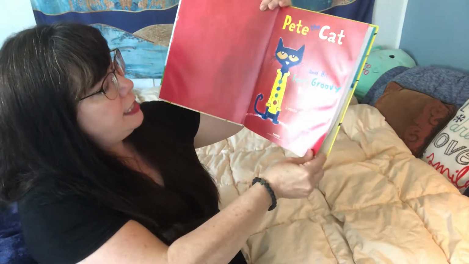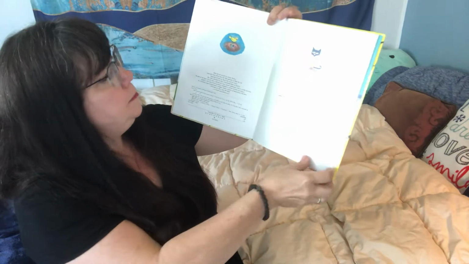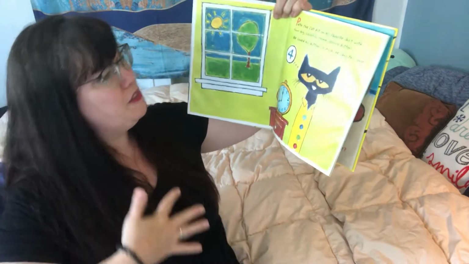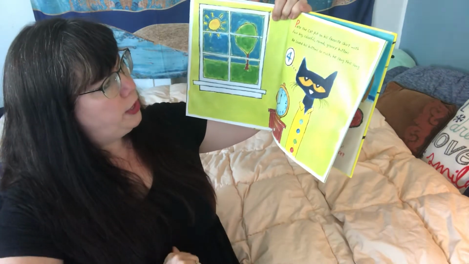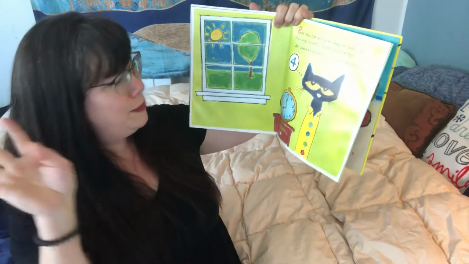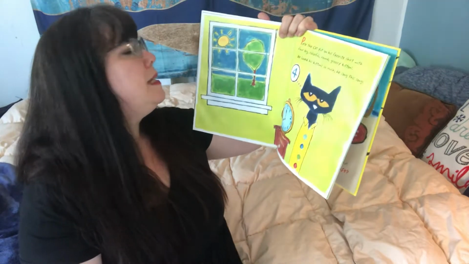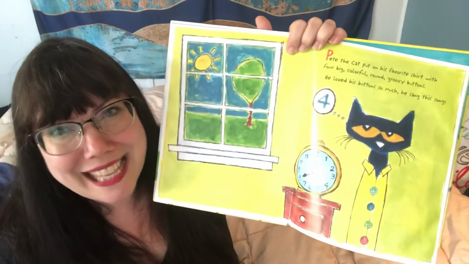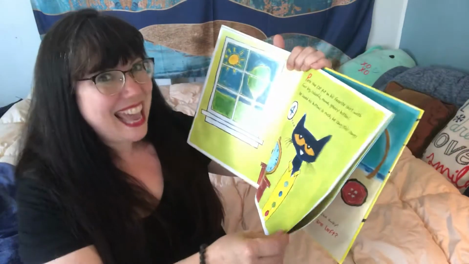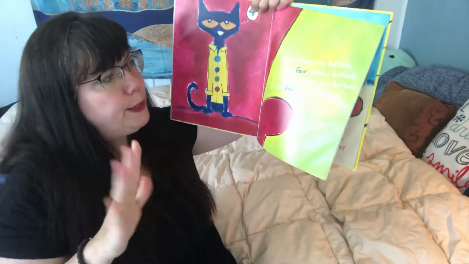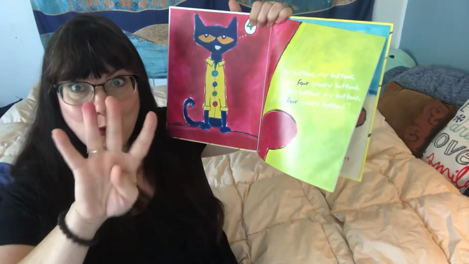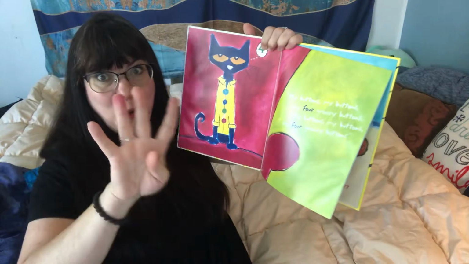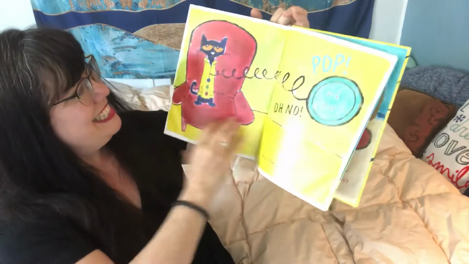Pete the Cat and his 4 Groovy Buttons. Pete the Cat put on his favorite shirt with his 4 big, colorful, round, groovy buttons. He loved his buttons so much, he sang this song. Pete the Cat, he's cool. He's a cool cat. My buttons, my 4 groovy buttons.